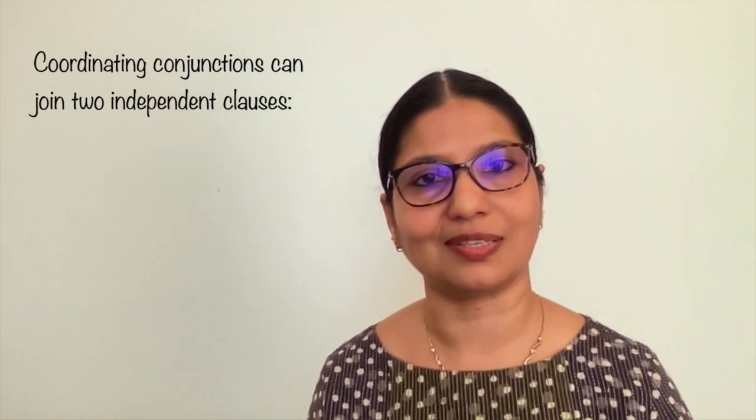A clause is a group of words which contains at least a subject and a verb. There are two kinds of clauses. Some are dependent and some are independent. If it's an independent clause, that means it can stand on its own as a complete sentence. So now you know that these coordinating conjunctions can help us to join two independent clauses.